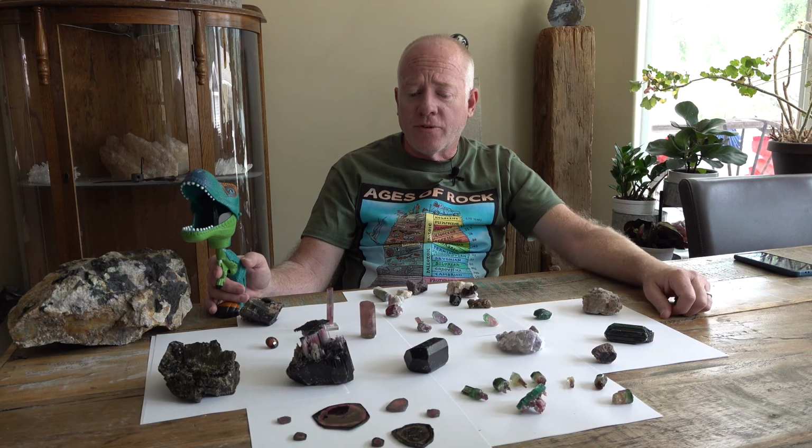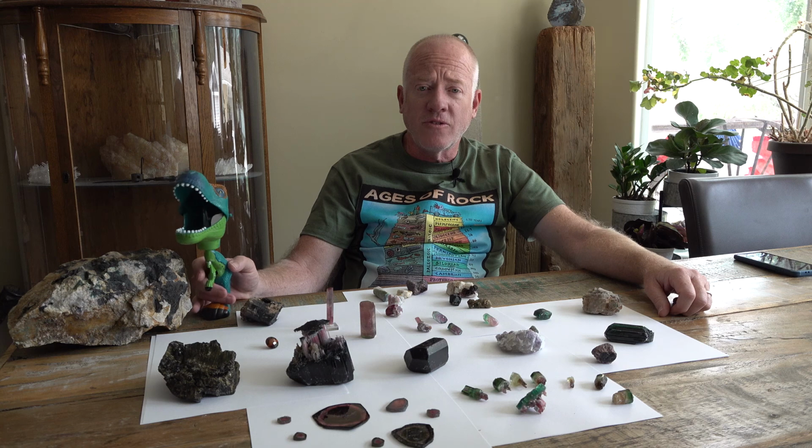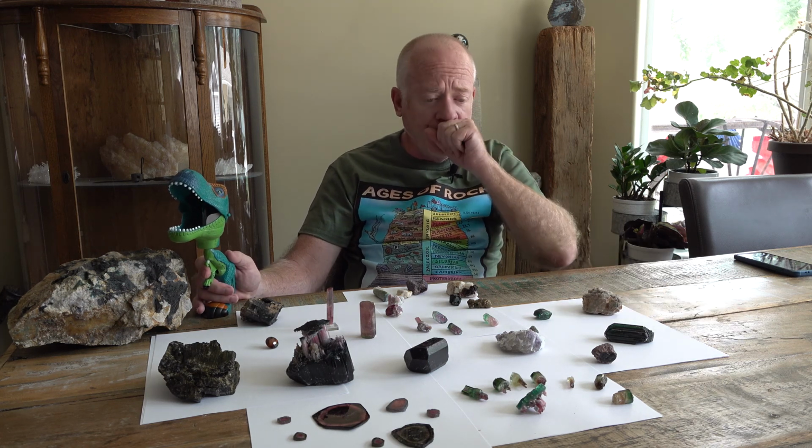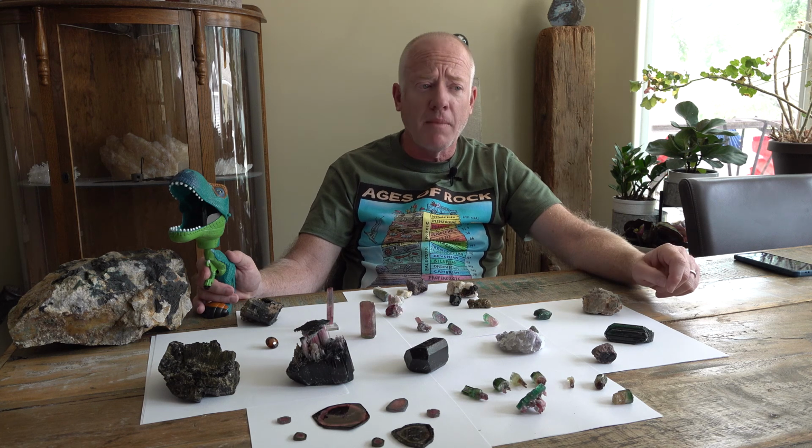Brazil is famous for tourmaline. In fact, it's probably the most famous place in the world for tourmaline. There's a number of large tourmaline deposits down there. Some of them cover many miles.